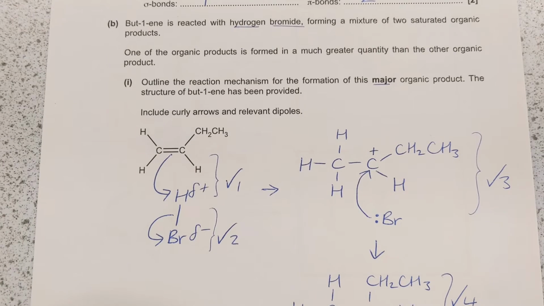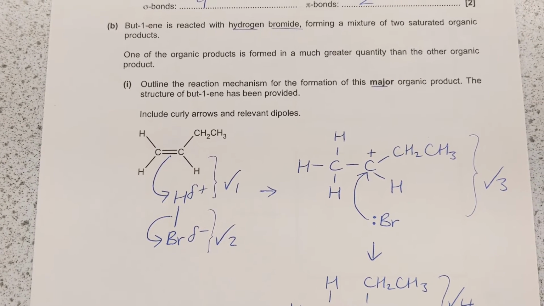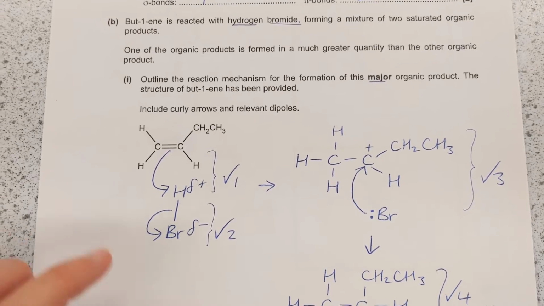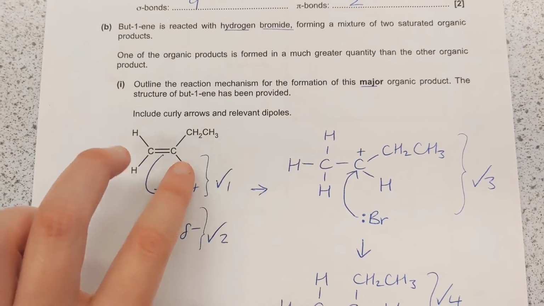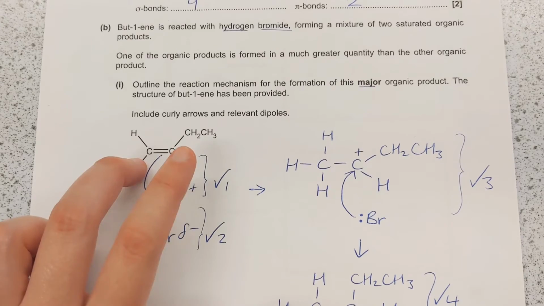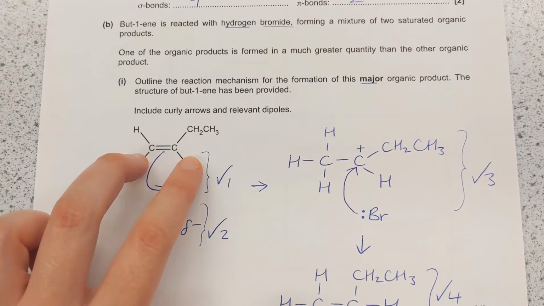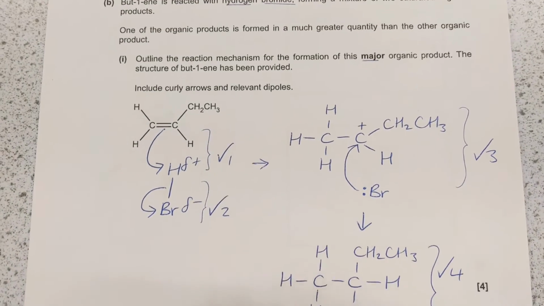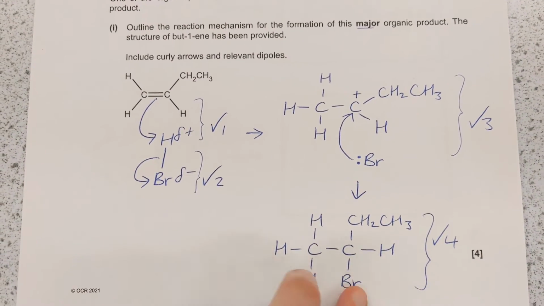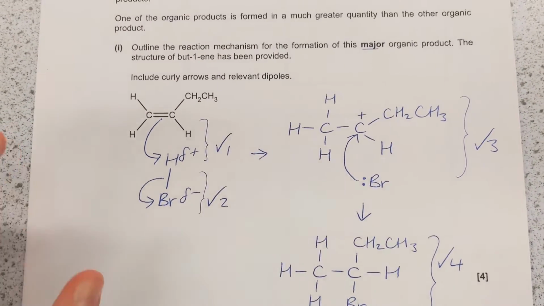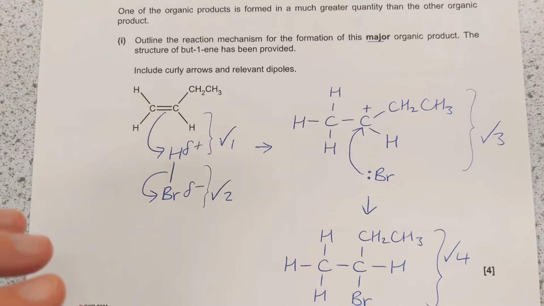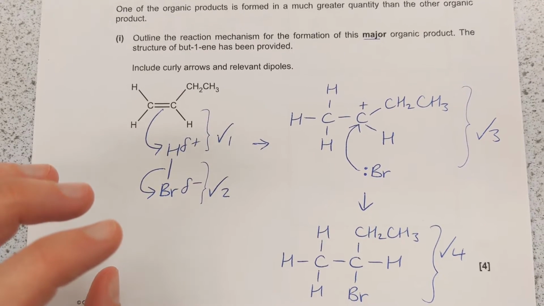and we react it with hydrogen bromide, we can get a mixture of two different isomeric products, because the hydrogen and the bromine can be on either side of this carbon-carbon bond. So this carbon-carbon double bond turns into a carbon-carbon single bond, and the hydrogen and bromine can be on either side. And the major product is formed through the most stable carbocation intermediate.